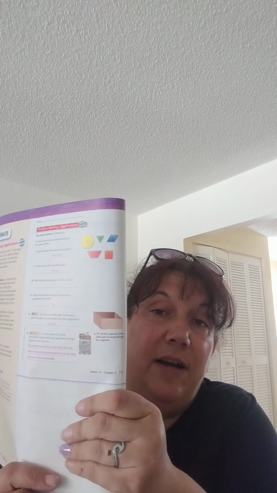On page 715 and 716, it has the definitions and then some examples for you to go over. And then on 717, it shows you shapes, and it says on number 8, which blocks, and they have a hexagon, a triangle, a quadrilateral, 2 quadrilaterals, 3 quadrilaterals, actually, a bunch of shapes. And they're asking you, which blocks have intersecting sides? Well, they all do. They are all going to intersect at some point.